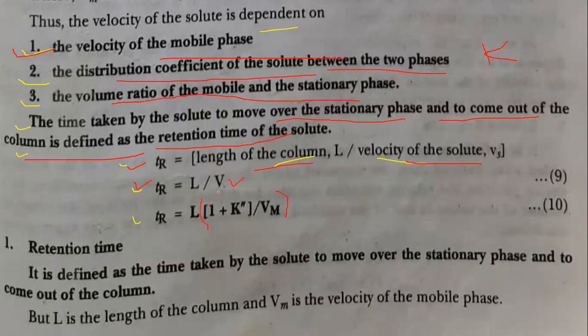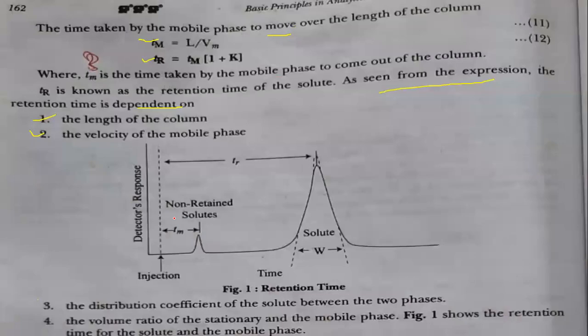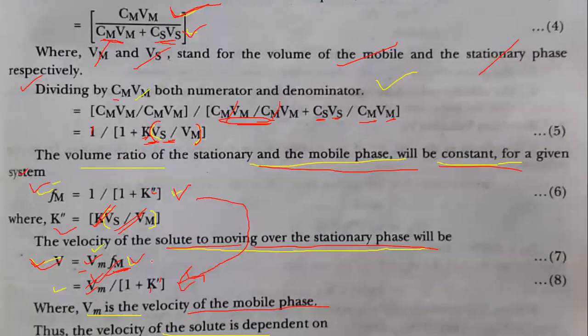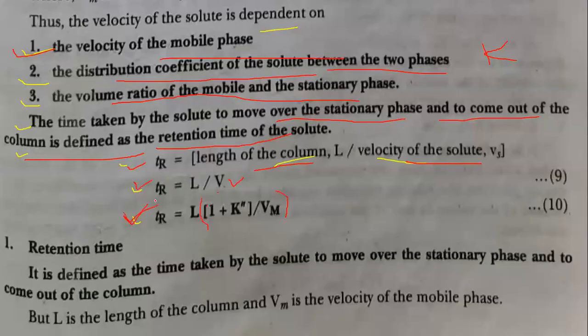So if you take 1 upon Vm upon 1 plus K double dash, that will be right. This is right, no problem. This is taken from here only. Yes, here it is. They are taking this equation: TR is equal to L into 1 plus K double dash upon Vm.